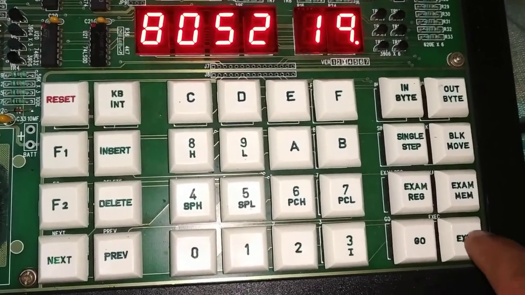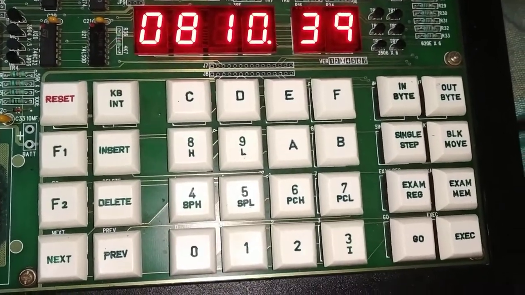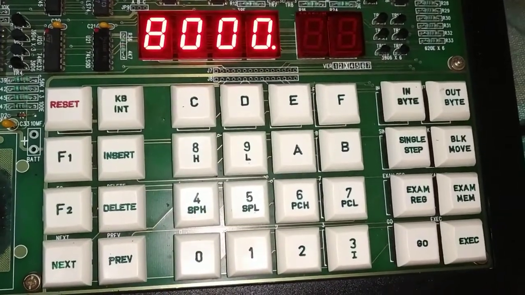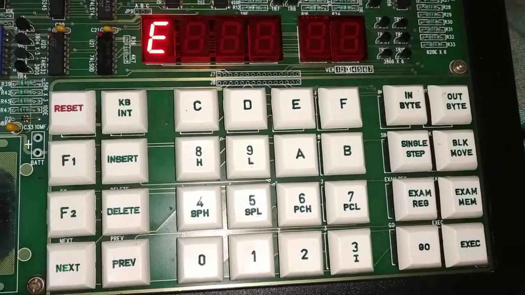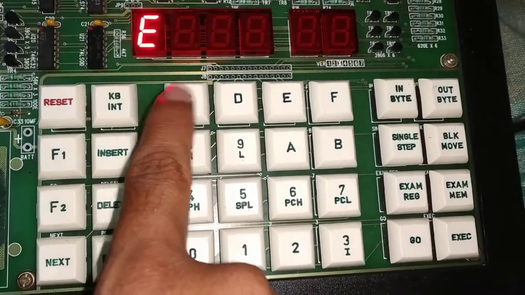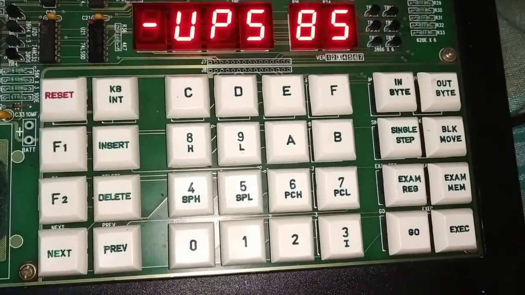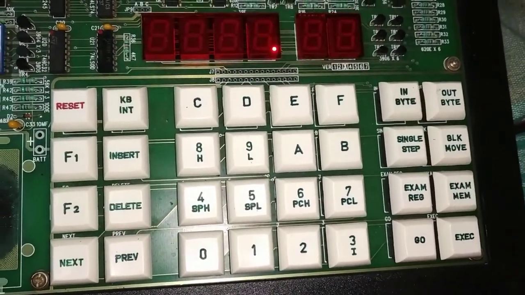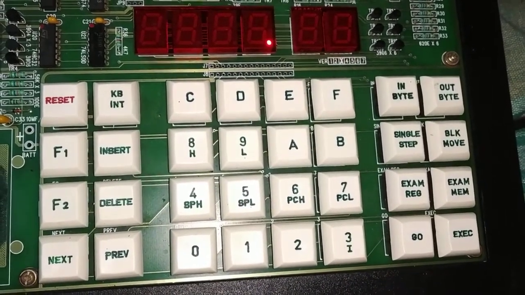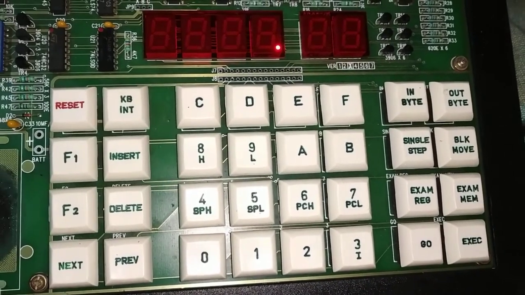Then click execute, go, and it will come like this. So type the starting address location, then execute. After executing, it will display like E. Okay, then click reset, click exam memory, go to where we have given the input data, and at the next location we will get the output.